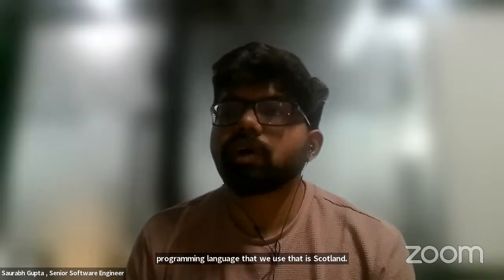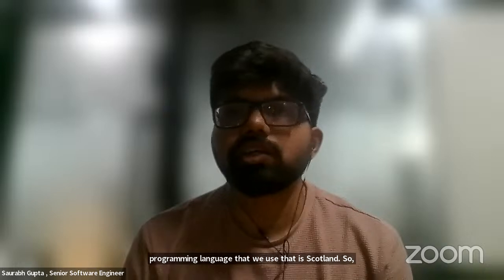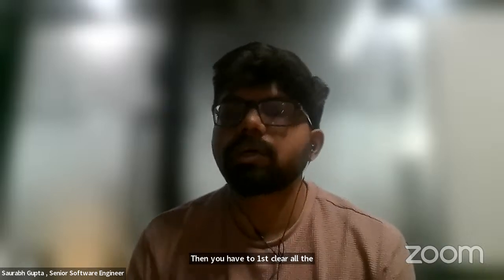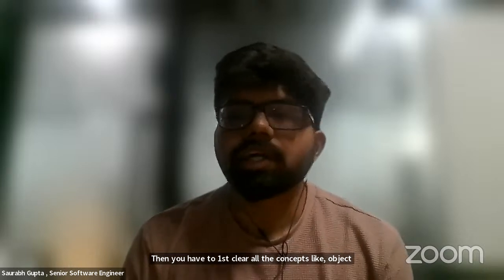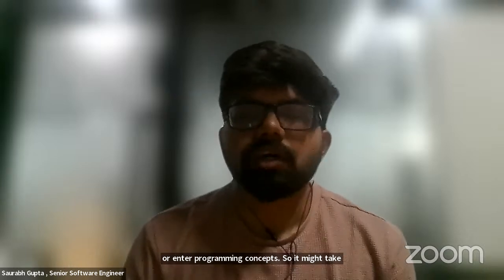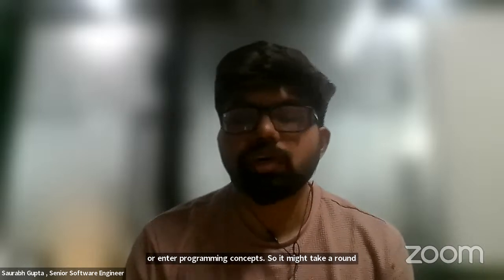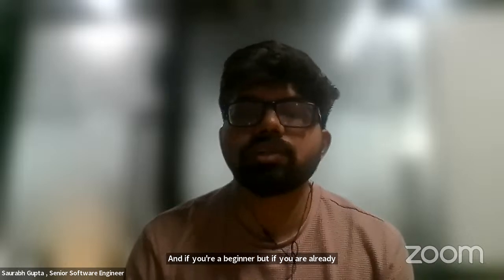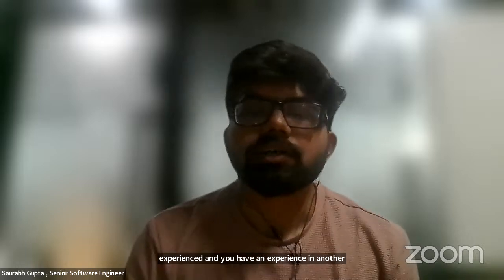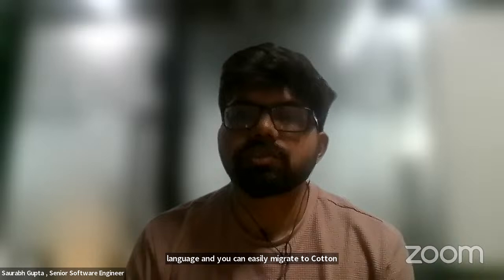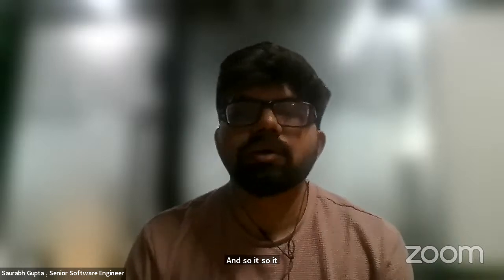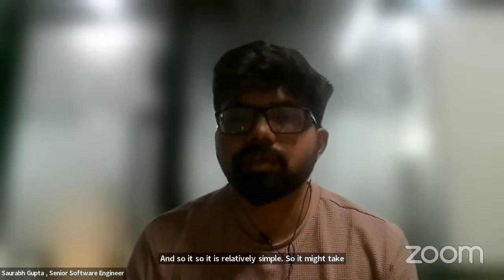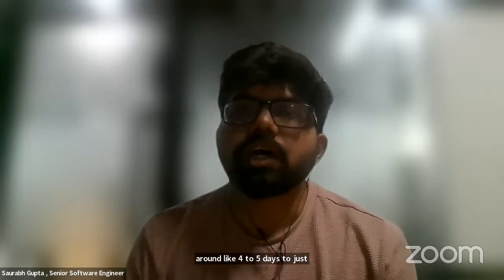Let's say if you are a beginner, then you first have to clear concepts like object-oriented programming, which might take 15 to 20 days. If you are already experienced in another language, you can easily migrate to Kotlin. It is relatively simple and might take around 4 to 5 days to get clear with the Kotlin part.